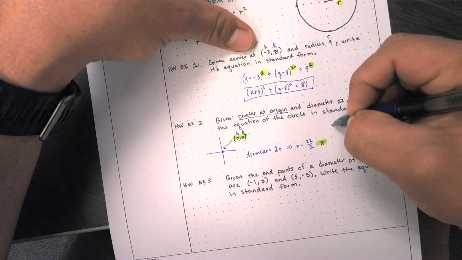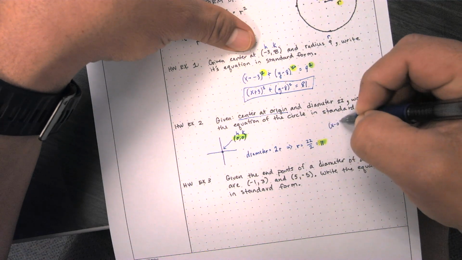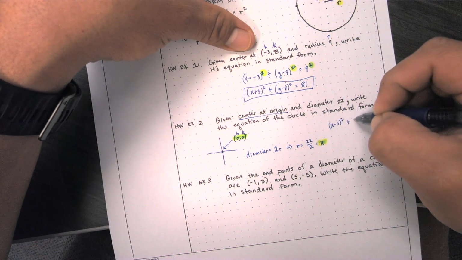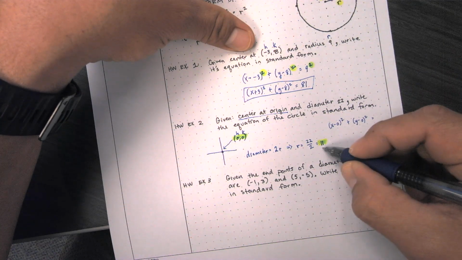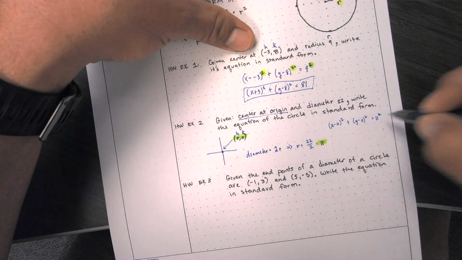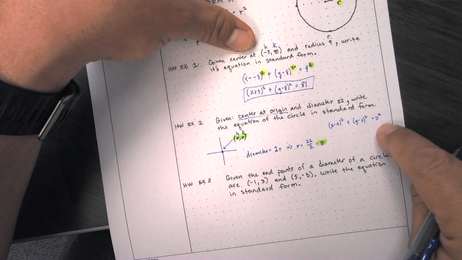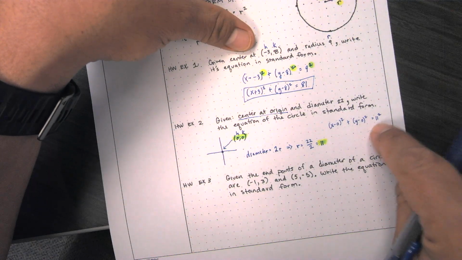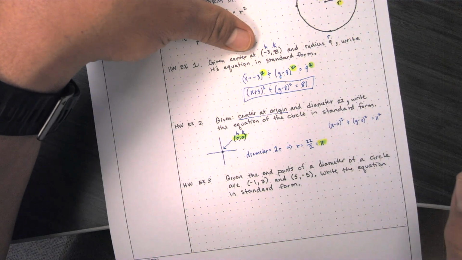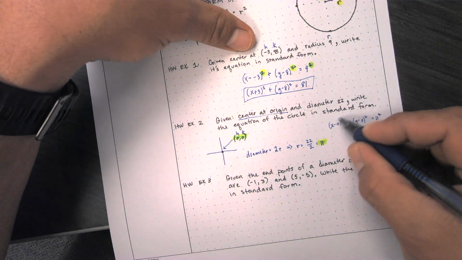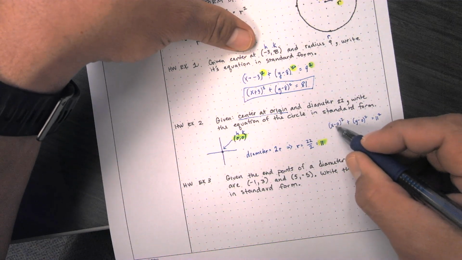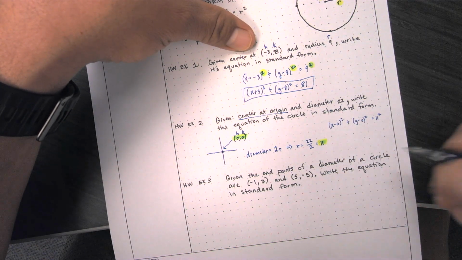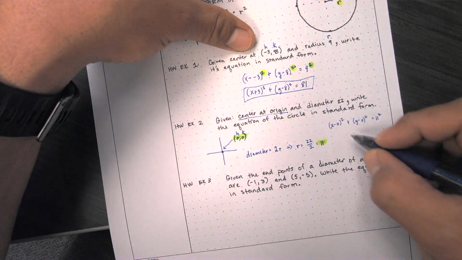And it goes (x minus 0) squared plus (y minus 0) squared is equal to 11 squared. If we put 22 there, that is going to be incorrect. So now we can just simplify this down. We don't actually need to write these zeros, because when you subtract 0 from something, the answer is just the same thing.